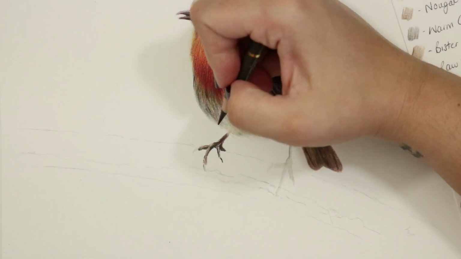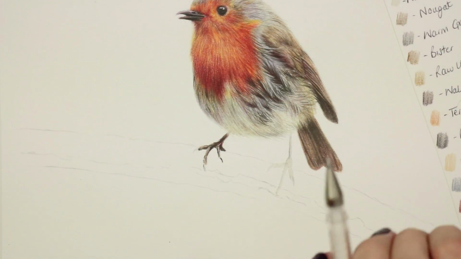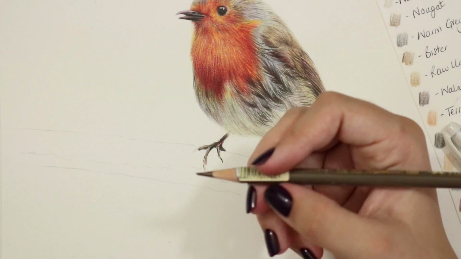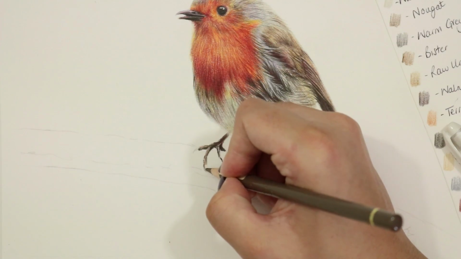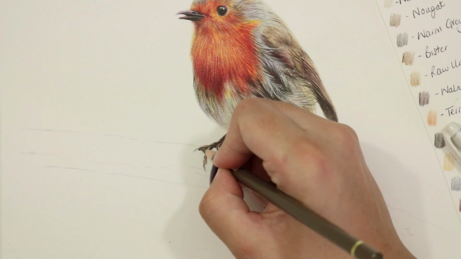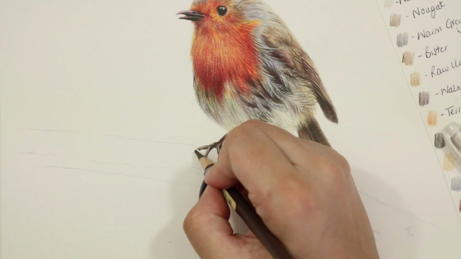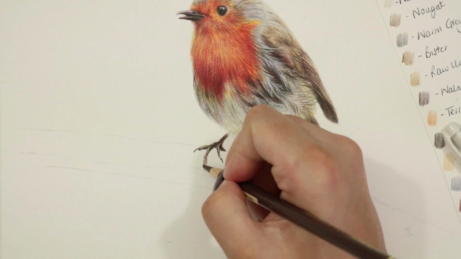Just need to adjust this foot just here, bring this dark area over a little bit more, like that. And we need to obviously go through and add the claws. So I'm just going to go through with the nougat, just add that in, and then the walnut brown on the underside. So again, a really delicate operation here.